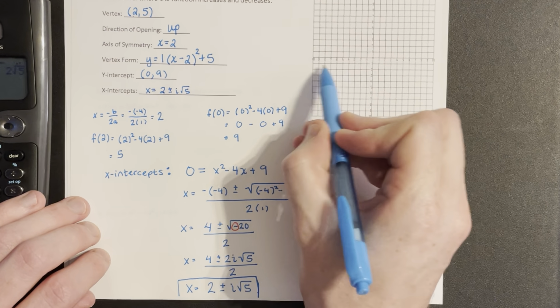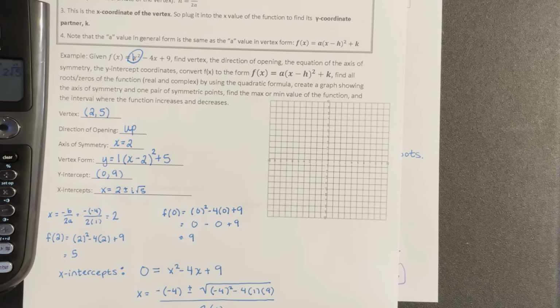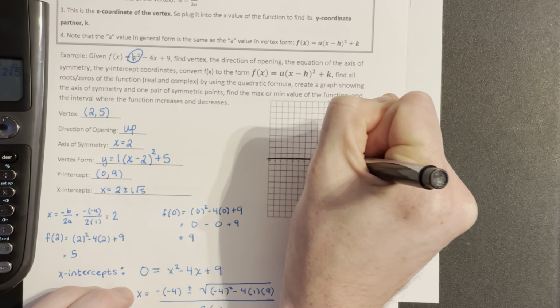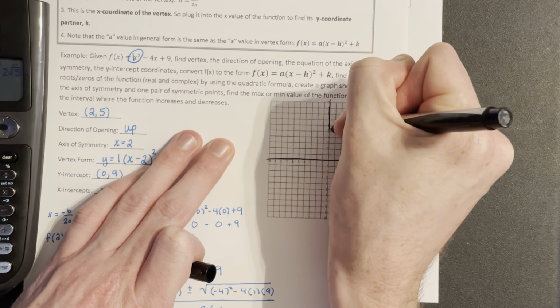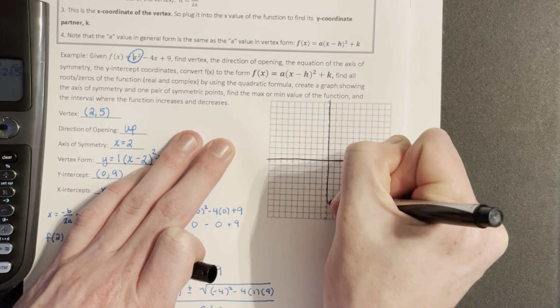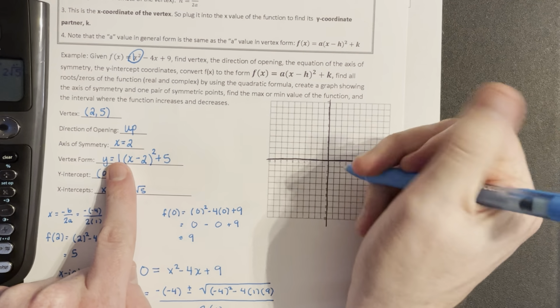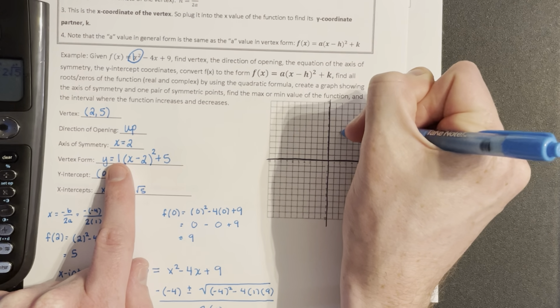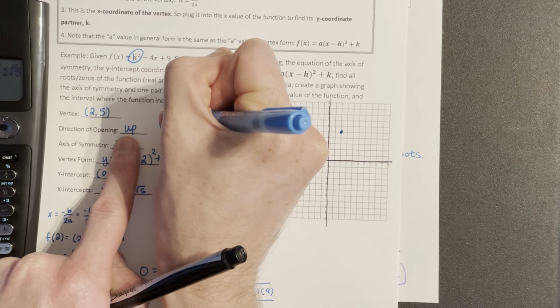That means that it's not going to show up on our graph. So if I go to graph this, let's make the x-axis a little bit more obvious. There's our x-axis, here's our y-axis. But I have a vertex at (2, 5), so I'm going to go right 2, up 5: 1, 2, 3, 4, 5. And I know that it's going to open up. So that means that our parabola looks like this.